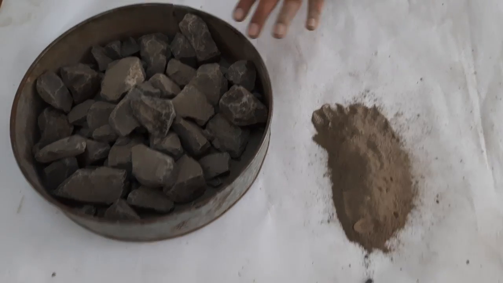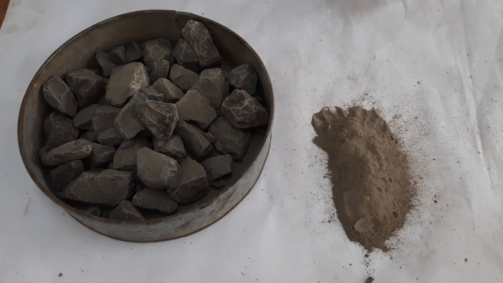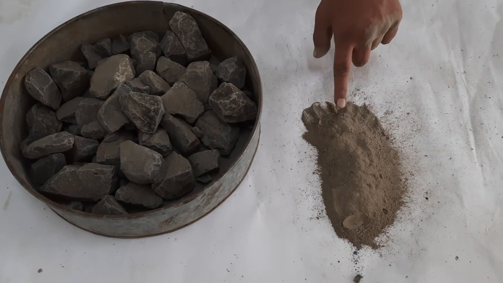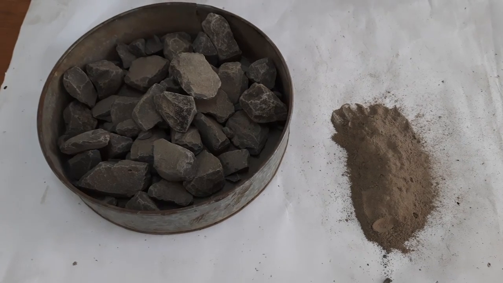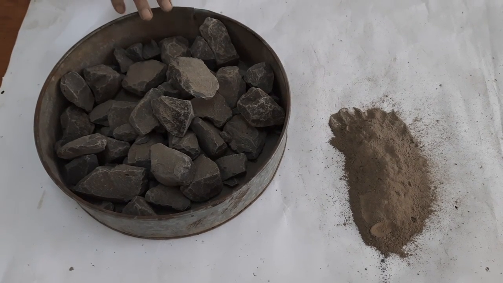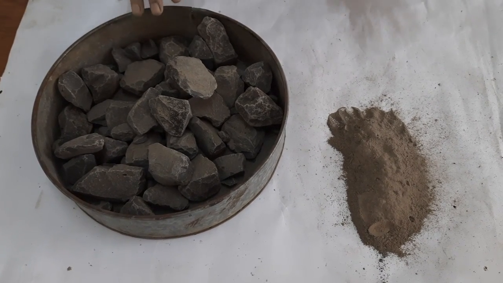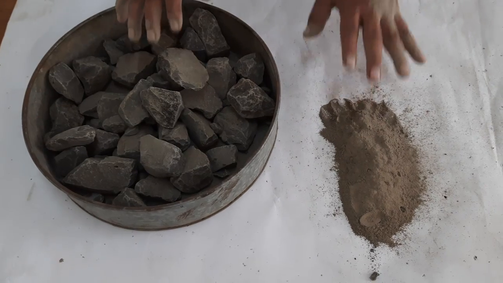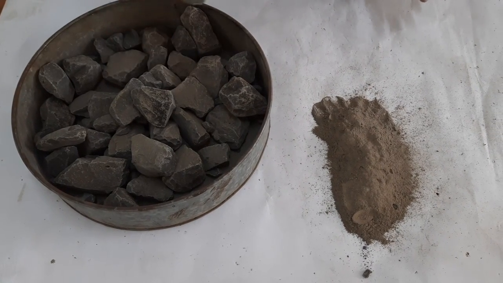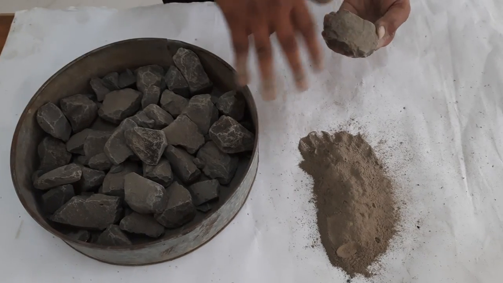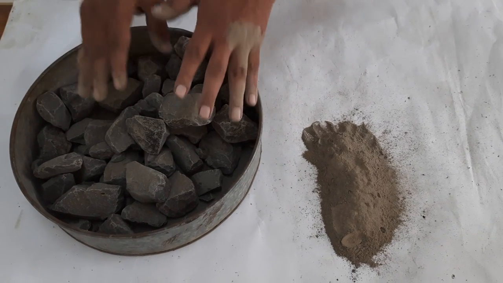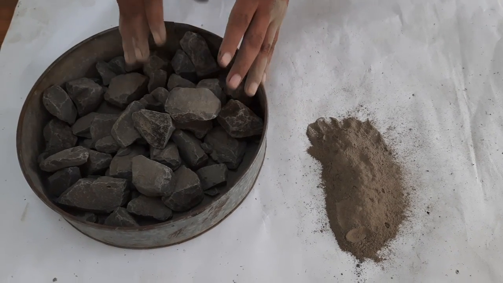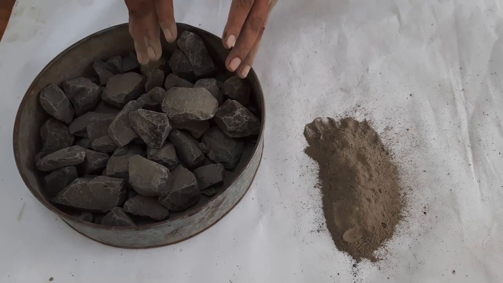I have just removed the aggregate from the Los Angeles abrasion testing machine. I got this much dust, and this aggregate has been sieved through the IS 1.7 mm sieve. After sieving this, I got this much dust. If you observe, this aggregate is having some dust particles on it.